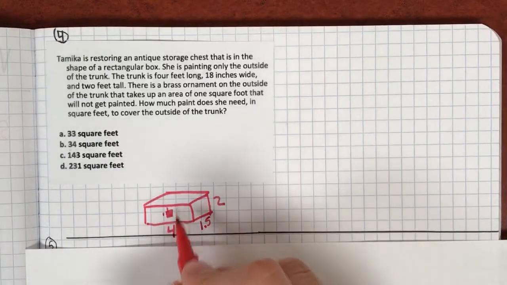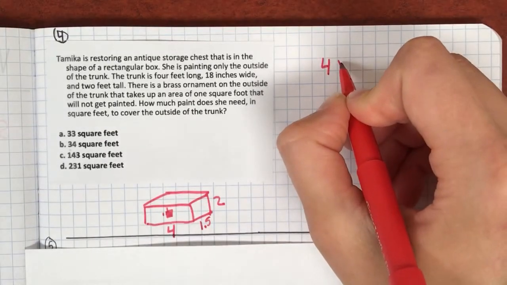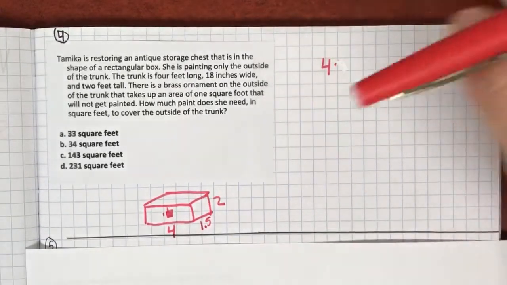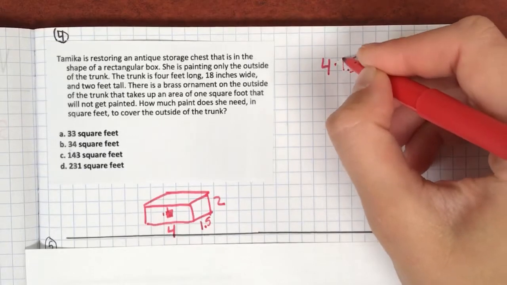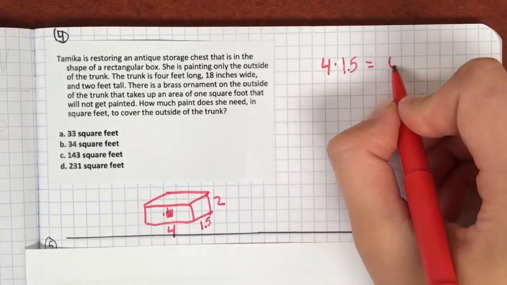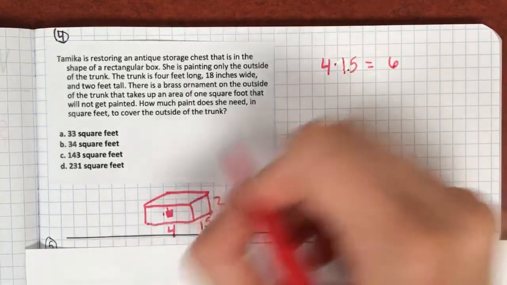So let's find the top and the bottom first. So we'd do 4 times 1.5. Okay, and that equals 6. And we need it again for the top.